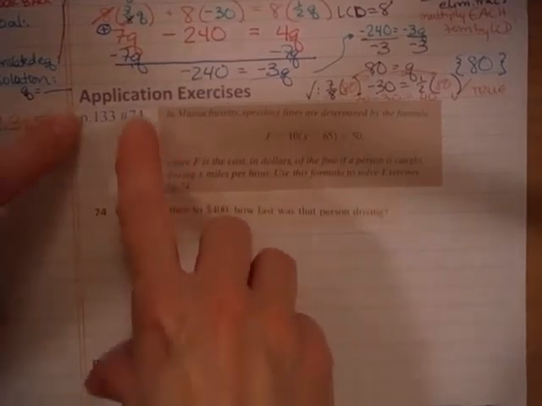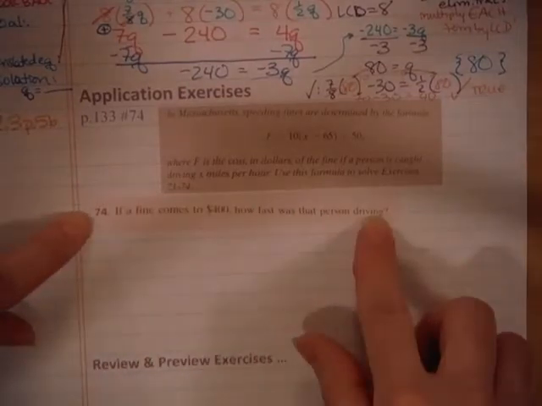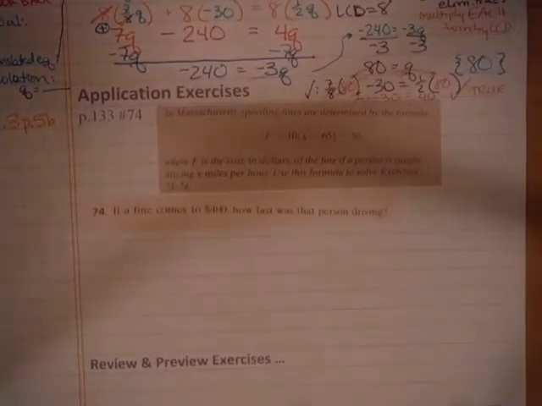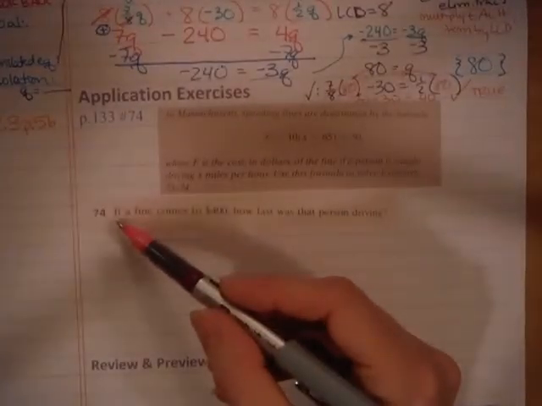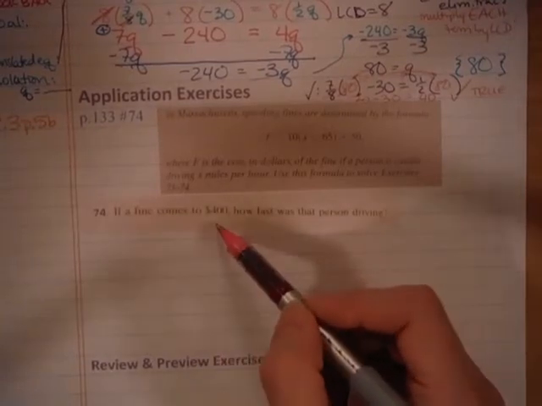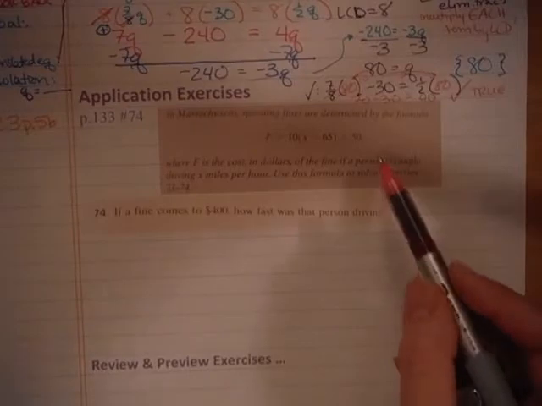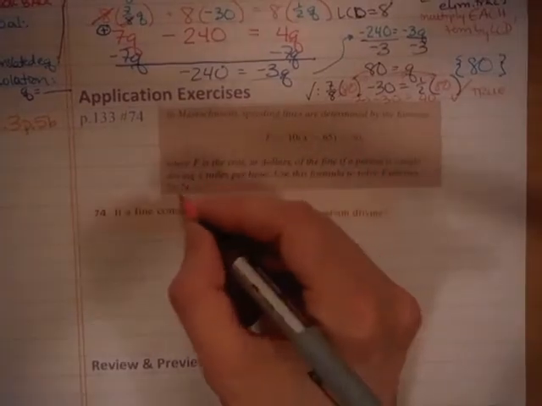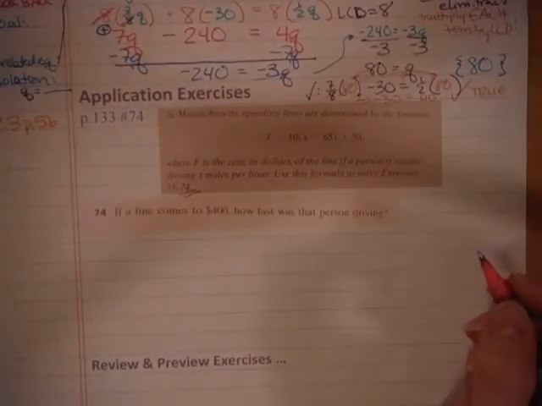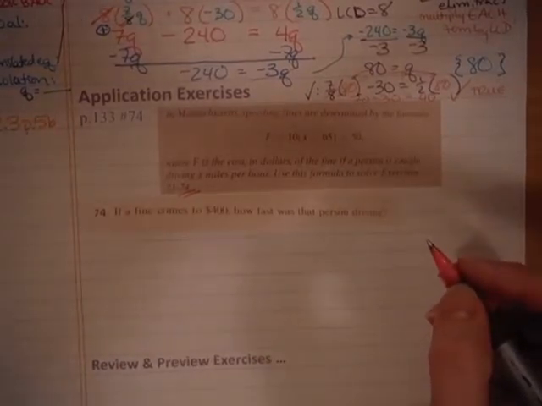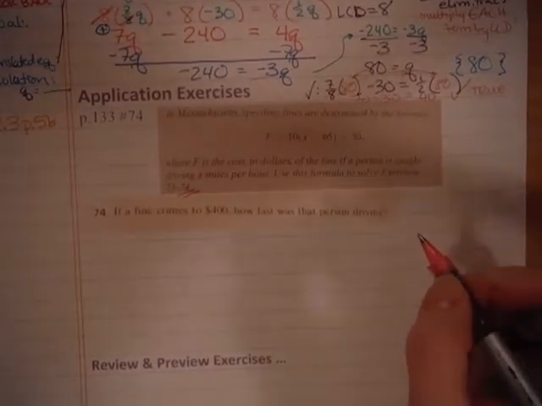So here's another situation that if you jump right to 74 on the page, you need to go back up the page to find the background information. So watch for those. Because if I just jump right to 74 in the textbook and I say, if a fine comes to 400, how fast was that person driving? I don't have the whole story here. So back up to where they give you the story that goes with the problem that you're doing. Okay, so we've read it. Let's take a deep breath. Read it again. Let's see if we can identify what we're trying to figure out here.